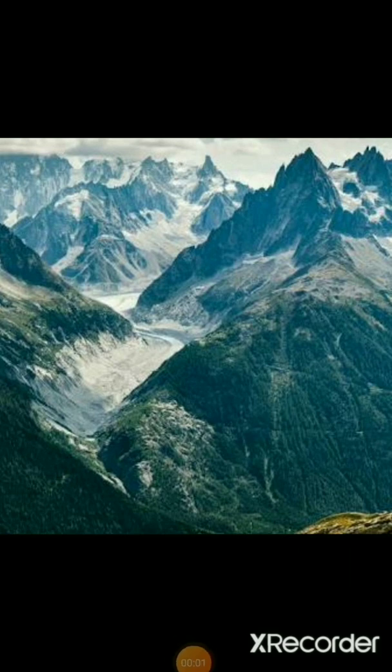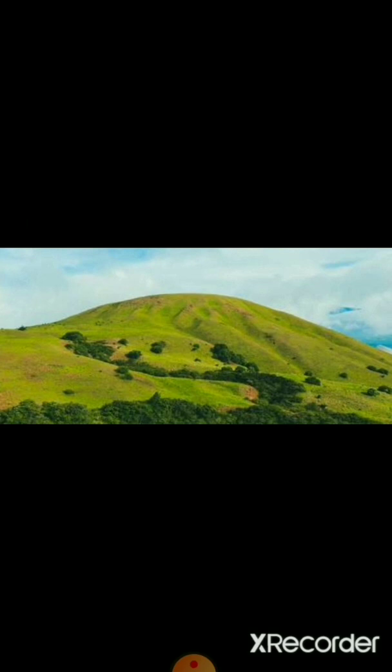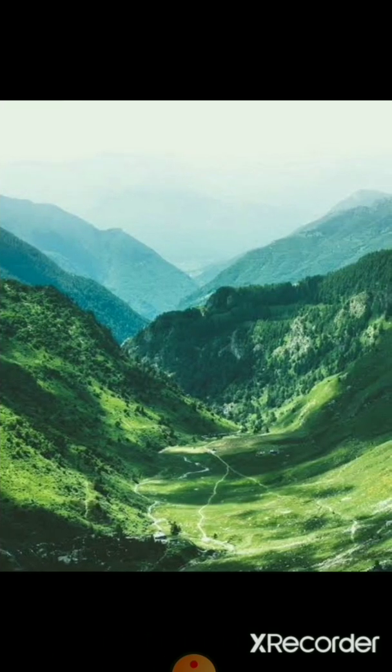Children, let's see the pictures of the landforms on the earth. These are the mountains. These are the highest landforms on the earth. These are highlands with a peak. These are hills, highlands, but not as tall as the mountains. This is a valley, the area between hills and mountains.